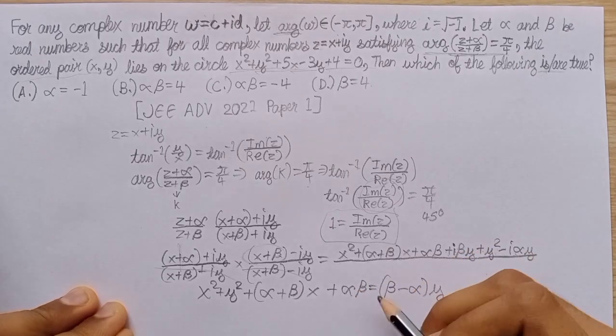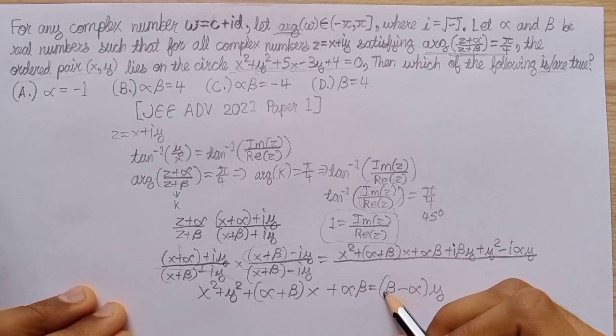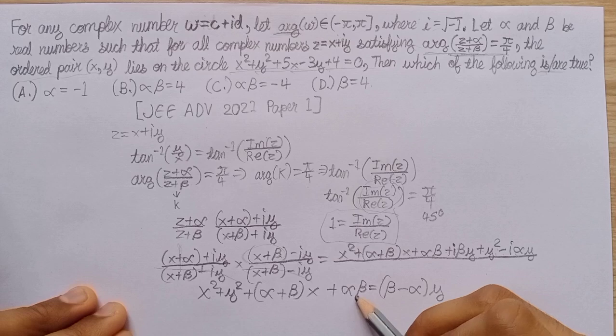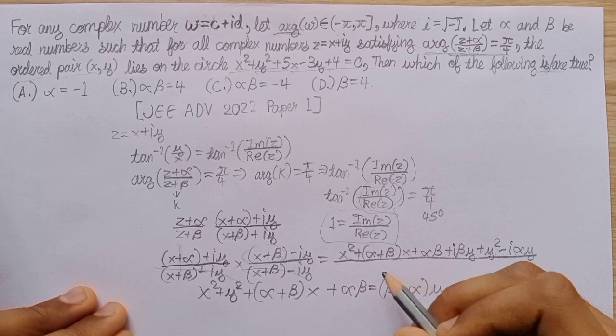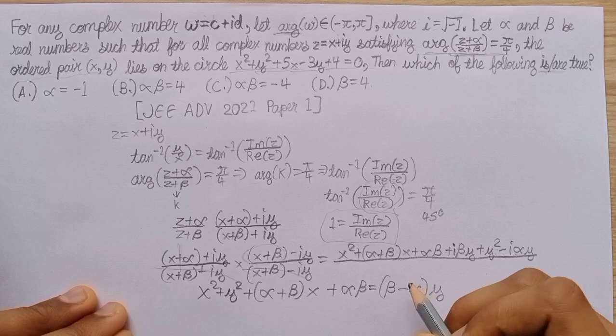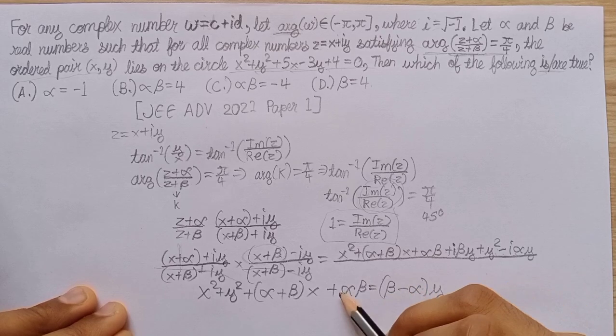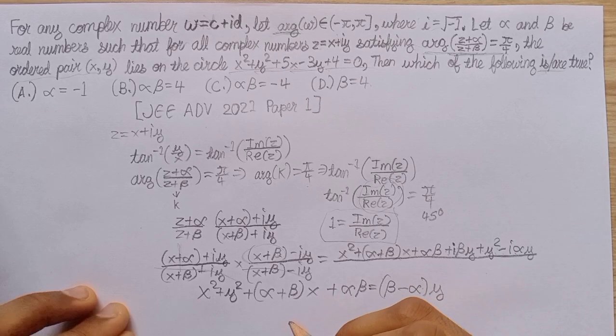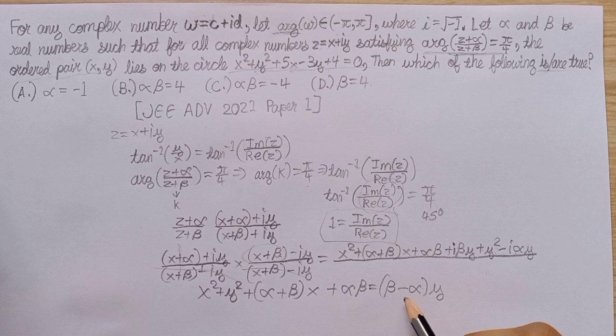Transpose this way, you get minus (beta minus alpha). So minus of (beta minus alpha) gives you minus beta minus negative alpha, which is alpha minus beta. So we get (alpha minus beta) y if we transpose this side. That is also the additive inverse of this.